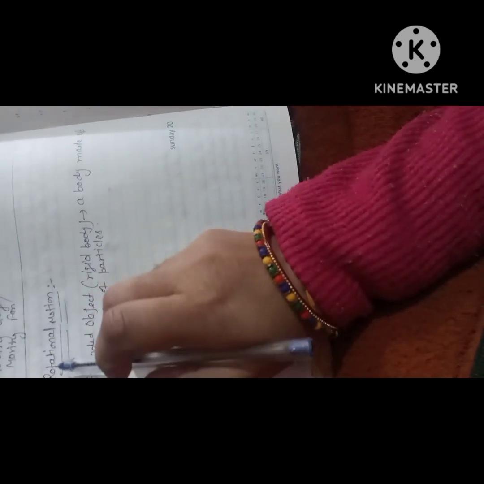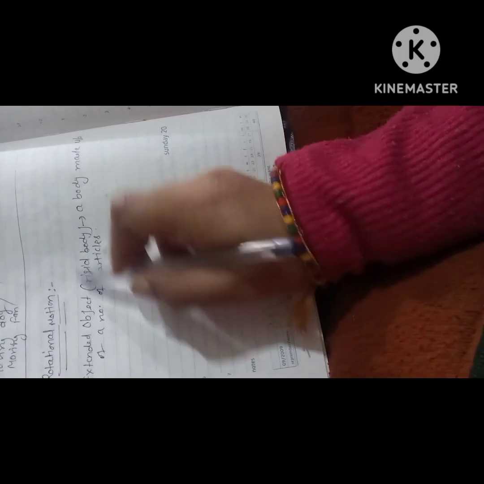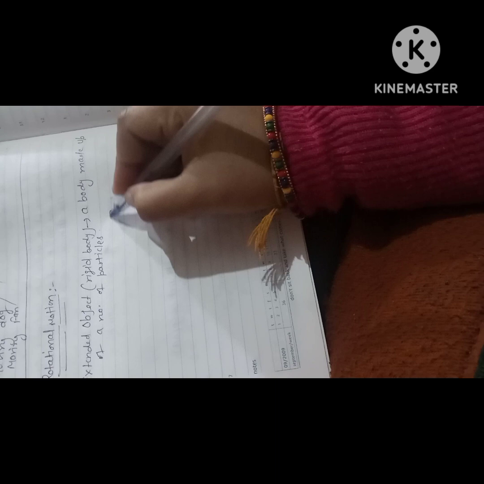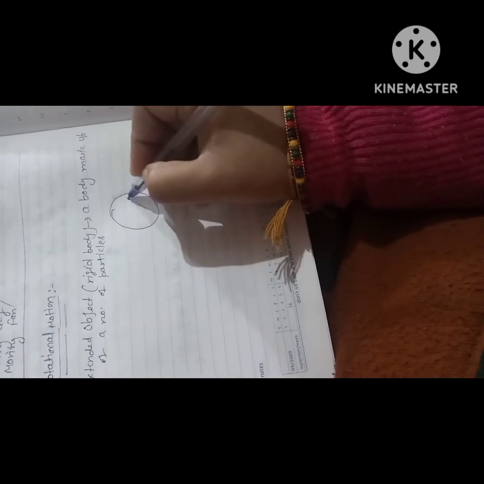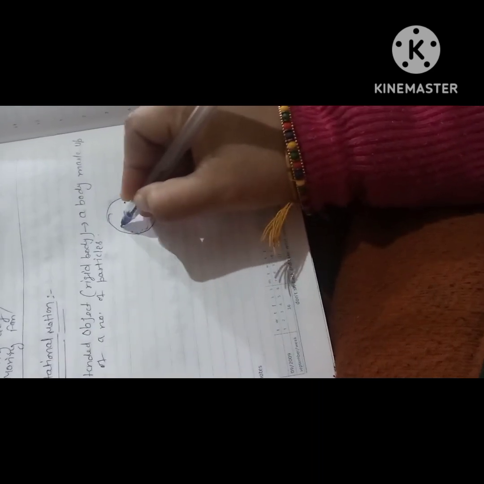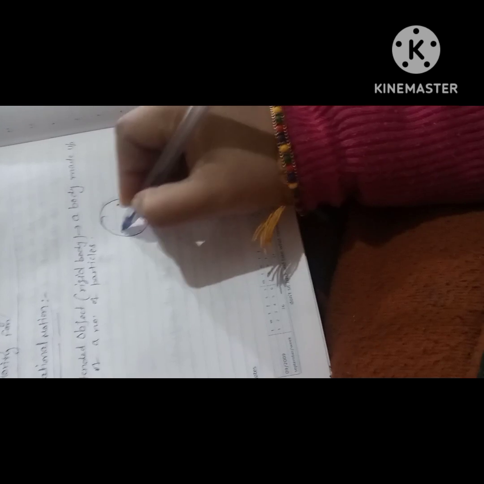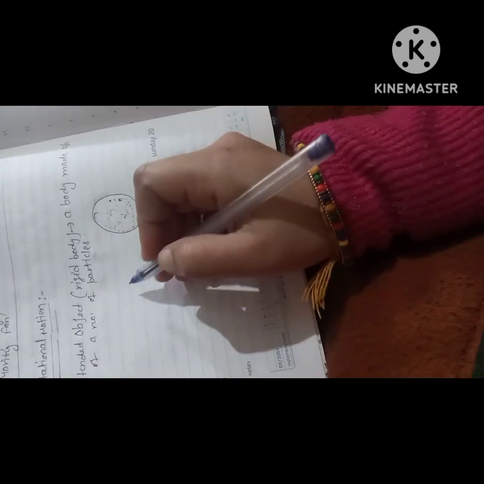So to understand the rotational motion, you have to understand the concept of rigid body: a body which is made up of many particles, like this. These are the many particles of which the body is made up.